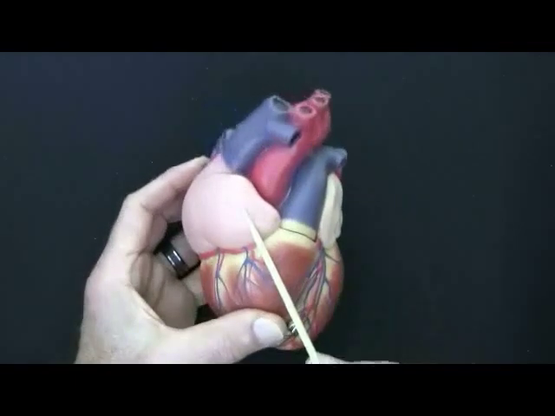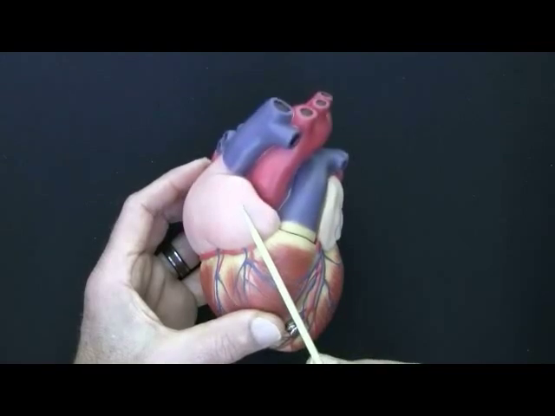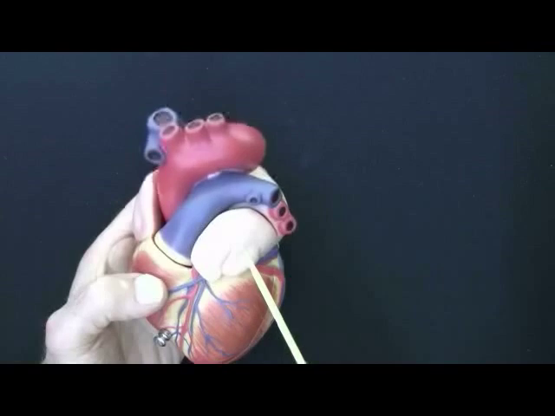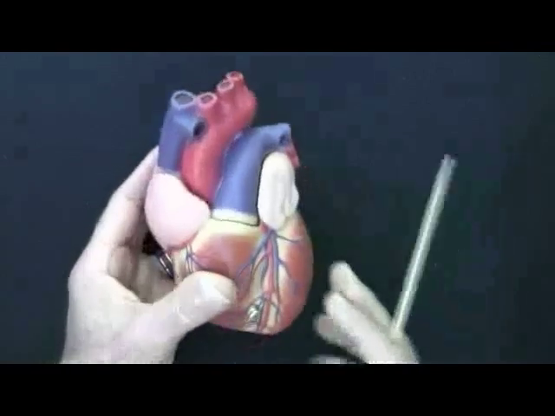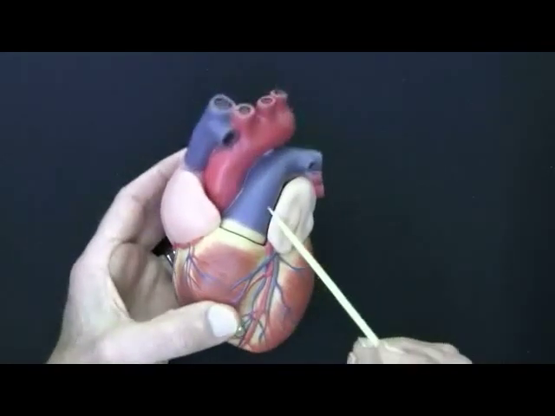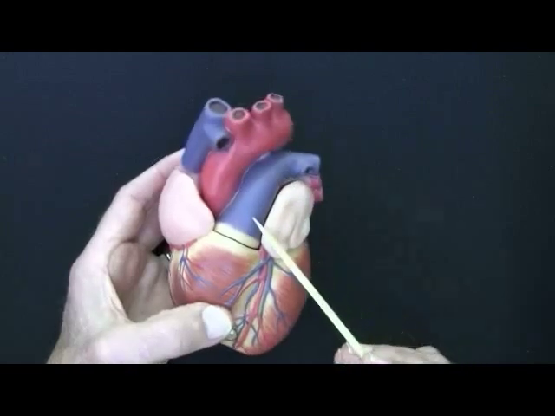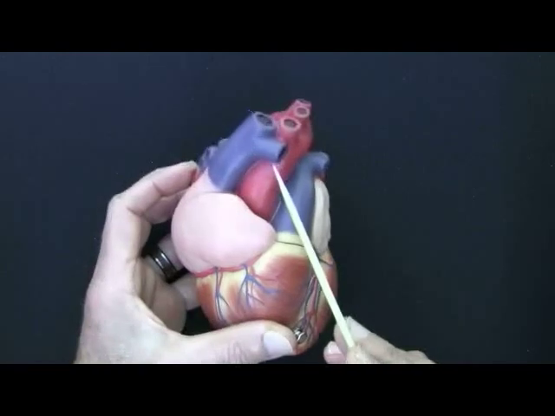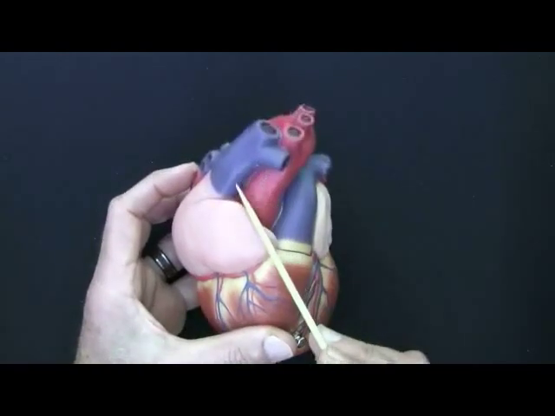Externally, recall this is the right auricle. Over here then the left auricle. Here, taking blood to the lungs, is the pulmonary artery. Here from above, the superior vena cava.